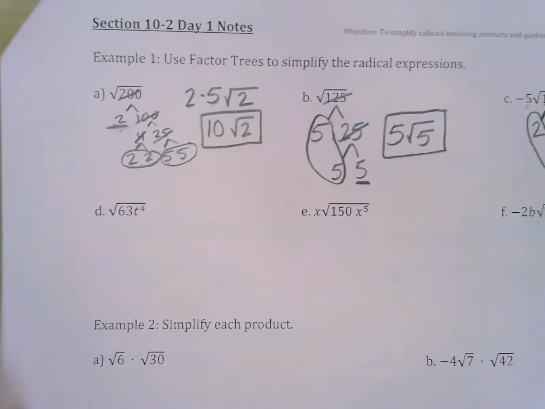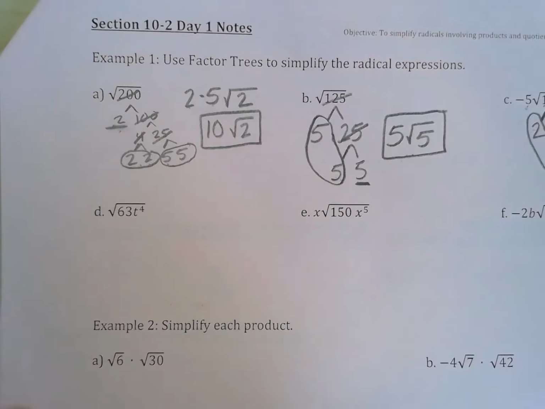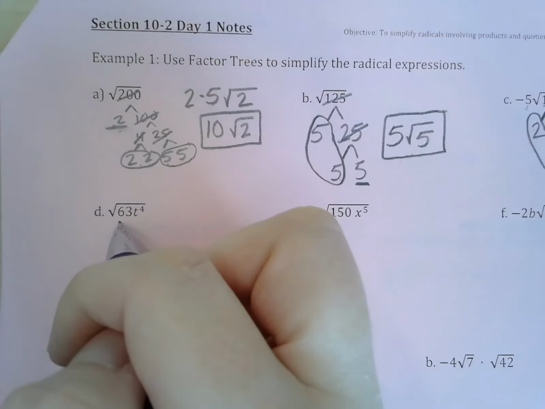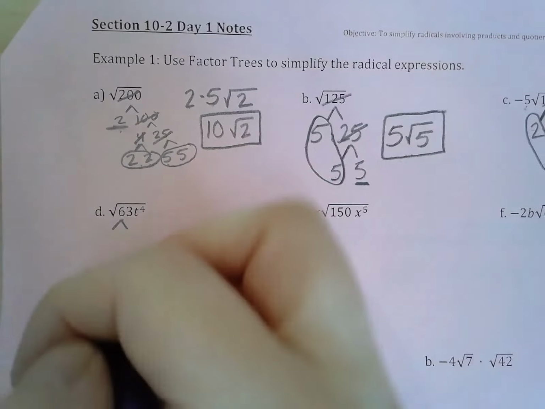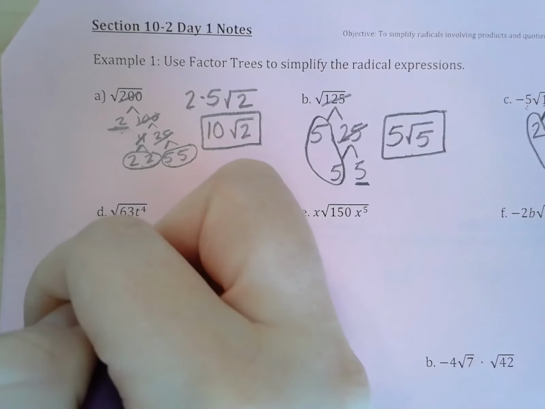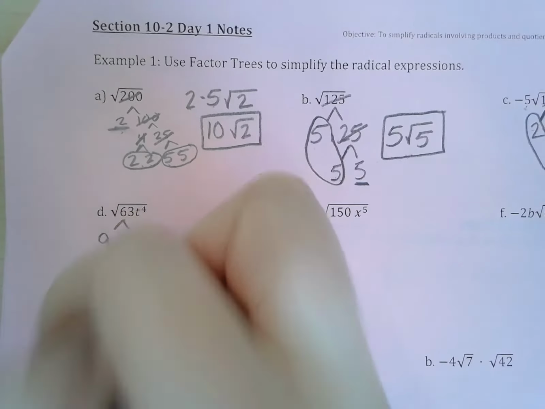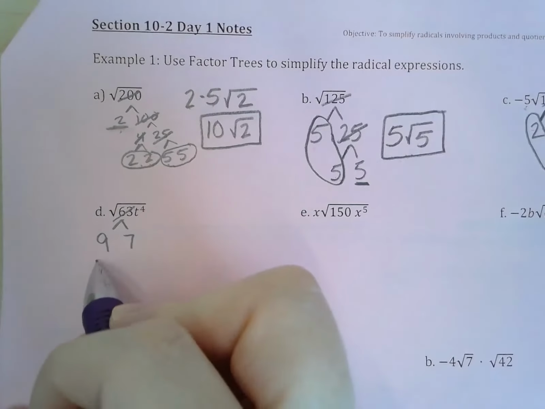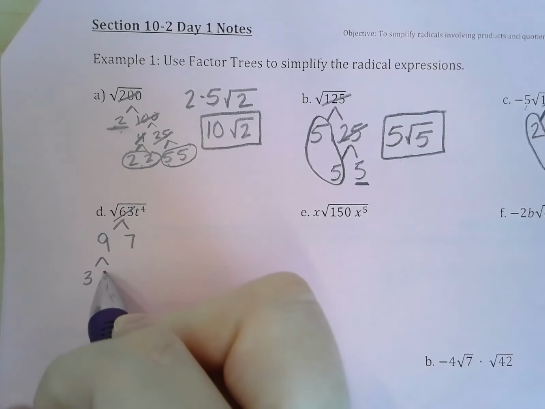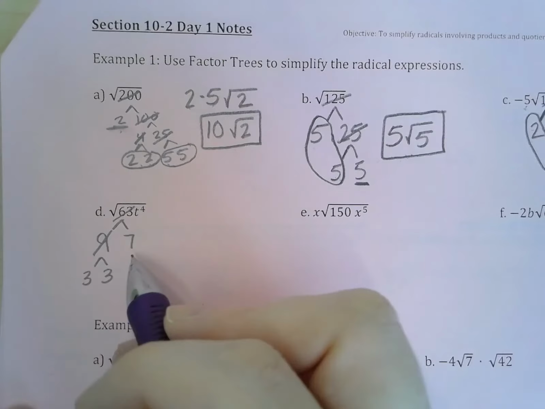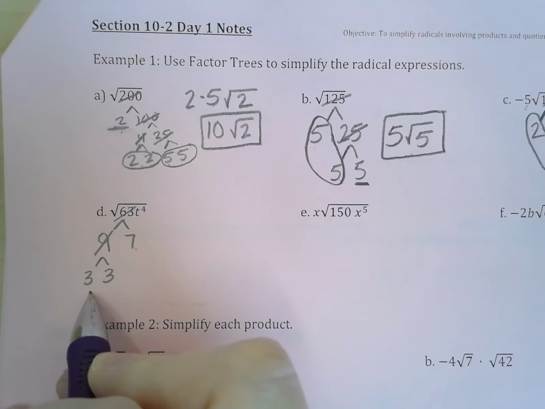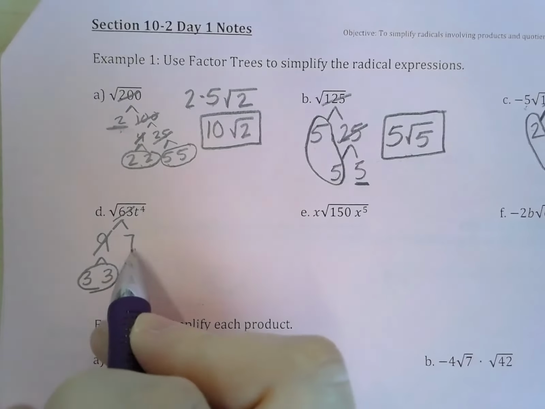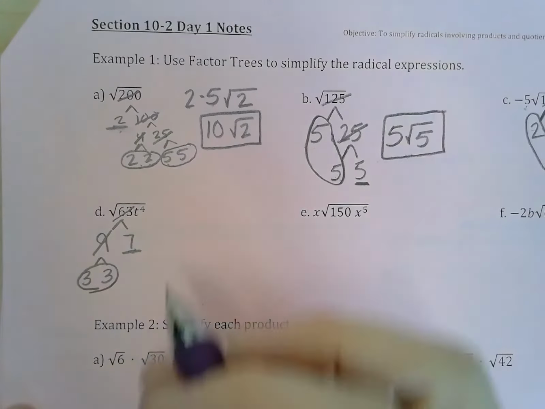Part D. Now I have numbers and letters. So I start breaking down just like I did before. What goes into 63? Let's see. 9 and 7. What goes into 9? 3 and 3. I cannot break down 7, and I cannot break down 3 anymore. So I circle my pairs, underline what's left.